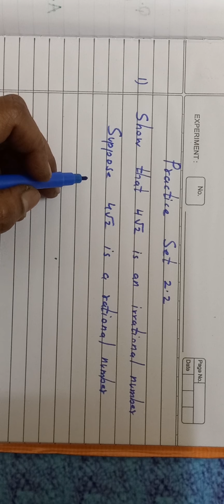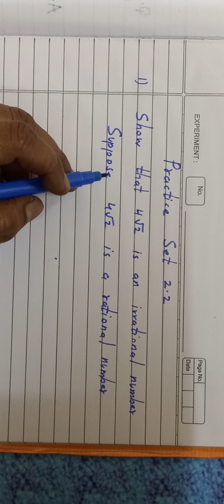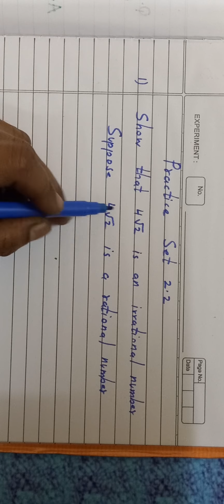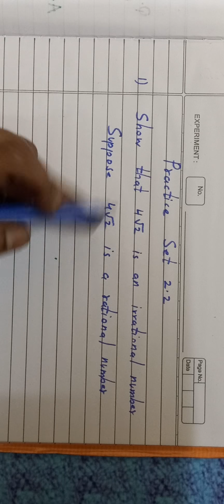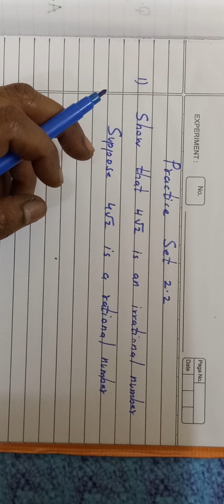So we are using what is called an indirect proof, which you have studied in geometry, where we will first assume, suppose, that the given number is a rational number. Yes, we have to prove it's an irrational number, but we will assume for the present that it's a rational number. So 4 root 2 is a rational number.